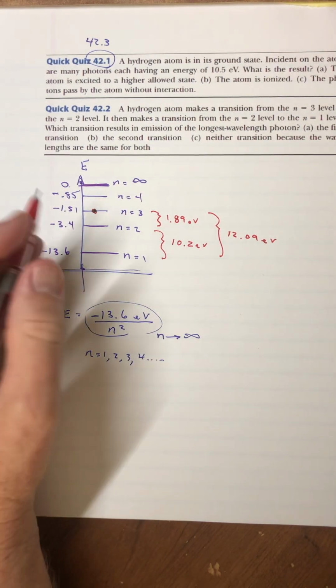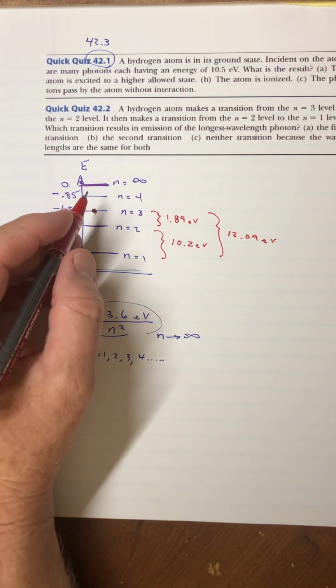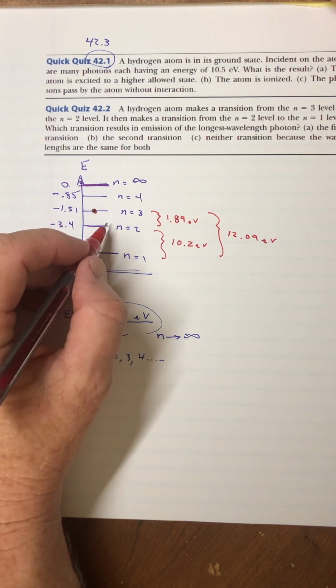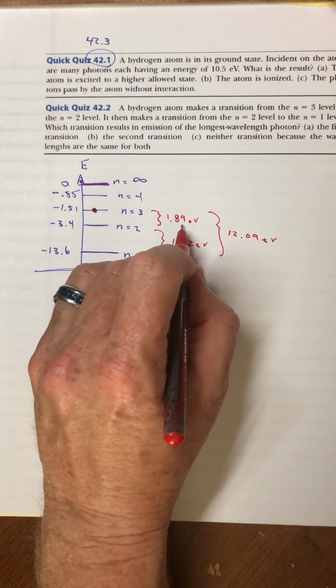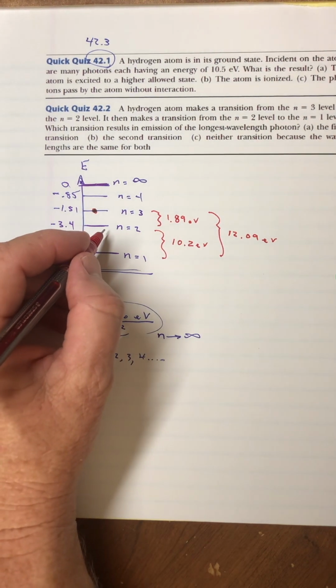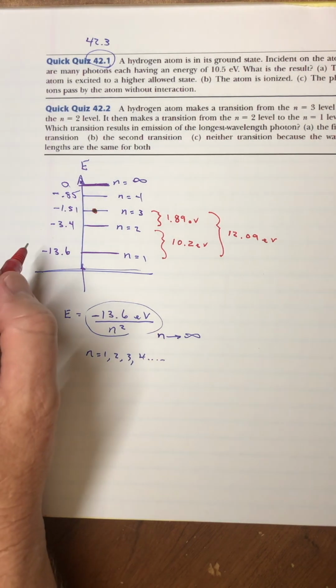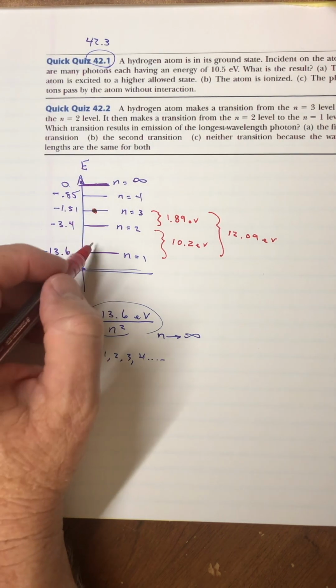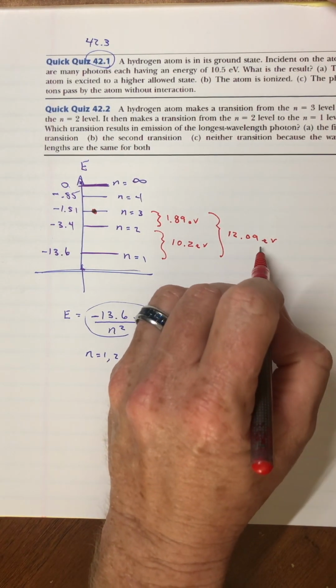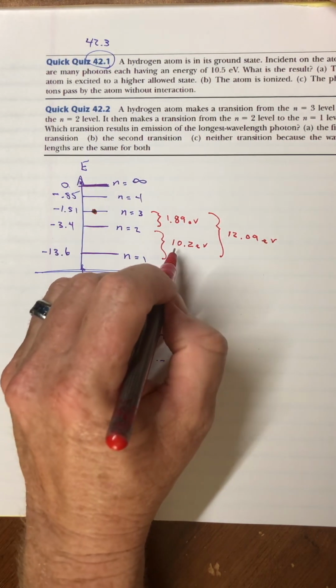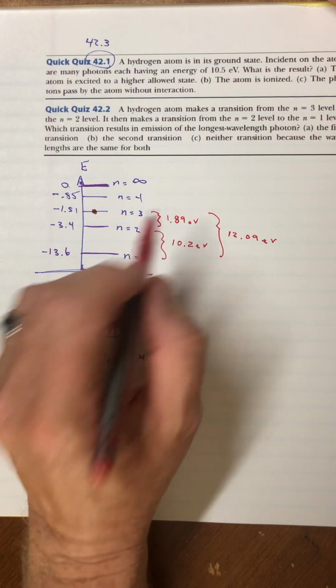But it also could do something like this. It could lose some of its energy going from 3 to 2 and make a photon of 1.89, and then go on down from 2 to 1, making another photon. So as this cascades down, it has either one large energetic photon or two, and this one's pretty energetic, and then reasonably energetic.